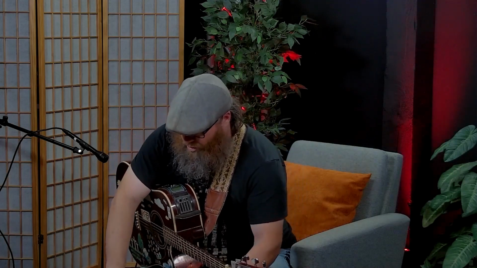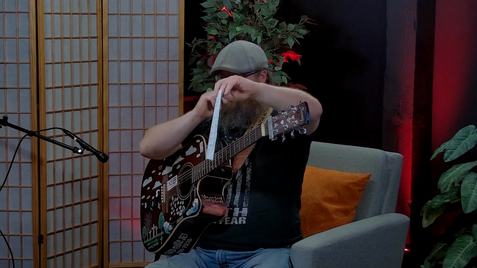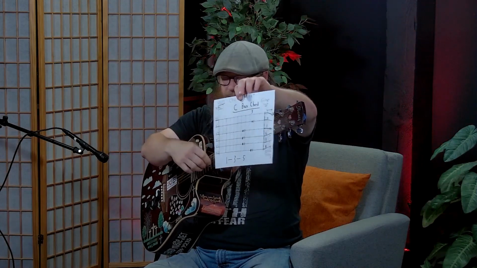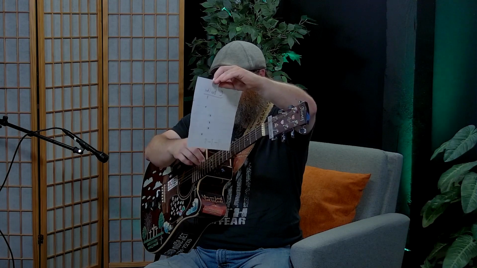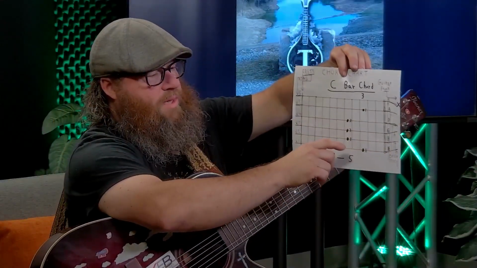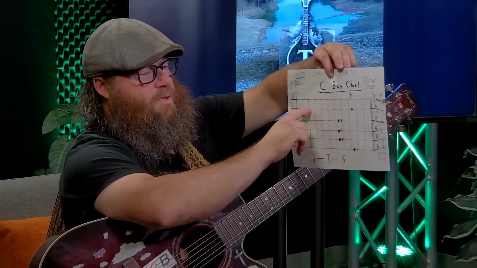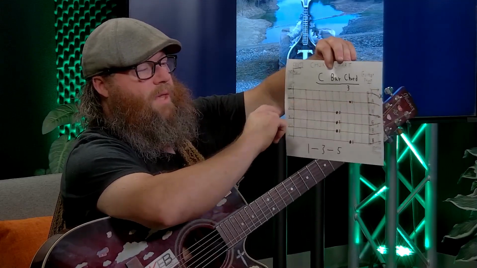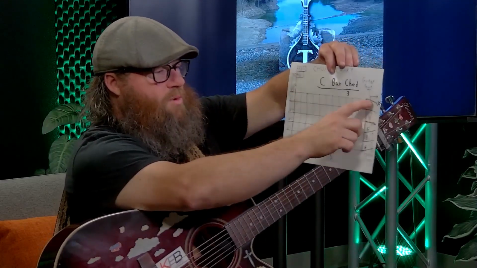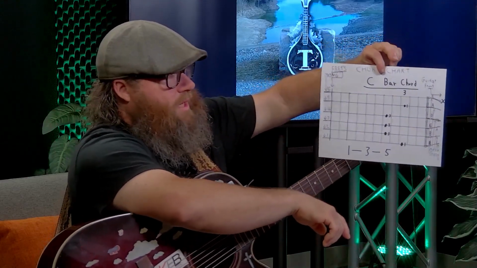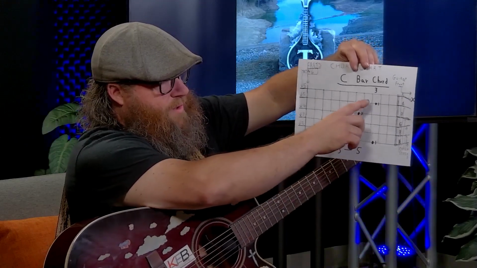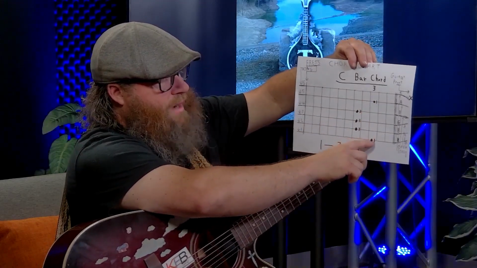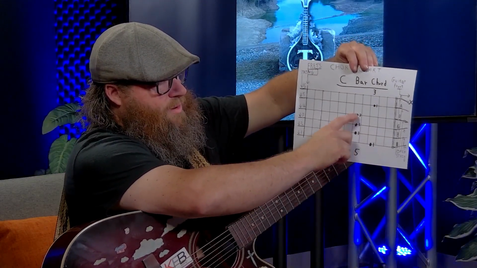So one more thing I wanted to show you was the actual bar chord, and this is considered a movable bar chord. So you can play anything on this. This is the C bar chord, and this would be on what they call the root of the fifth. So this is the fifth string right here. Your E string would be muted, and then here you have your first finger, which covers all the way down, and then your third finger.